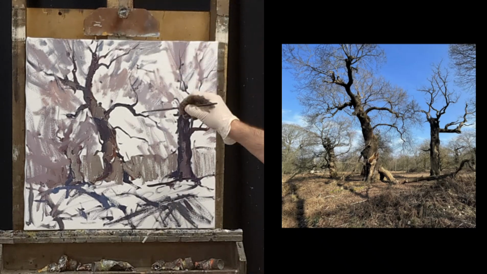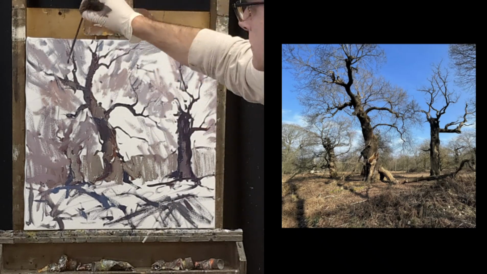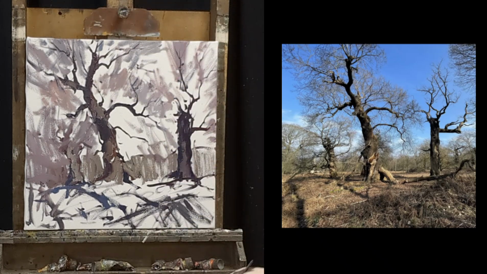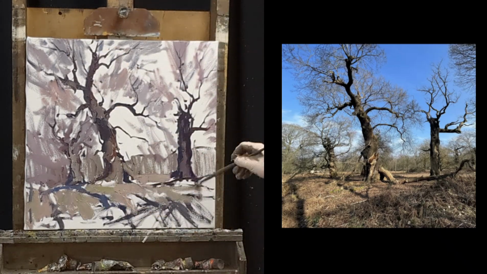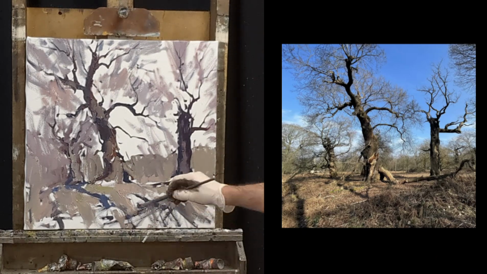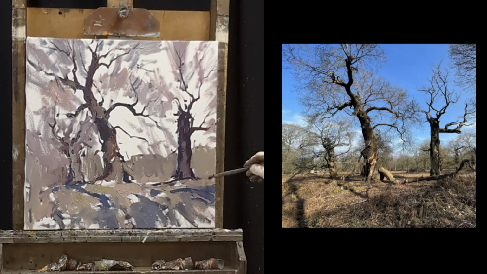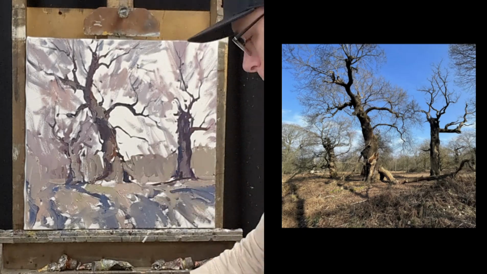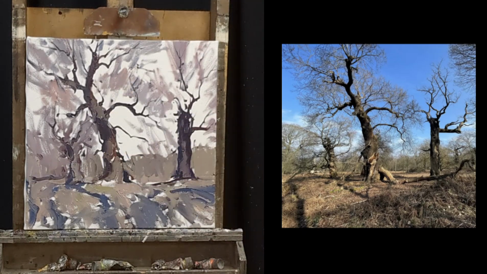One thing about these trees is they're weathered, right? They've been through a lot of storms. They're older trees, and so we want to try to capture that characteristic of them. So you see that I'm making sure to create this sort of twisting motion in that big main tree.